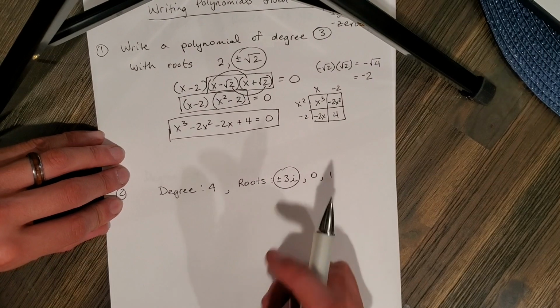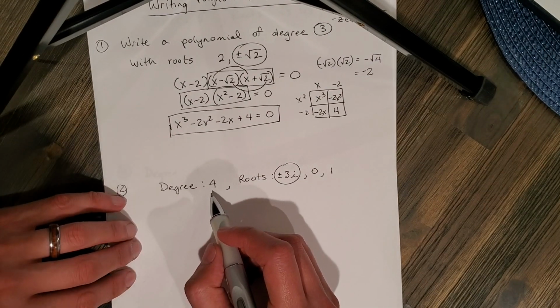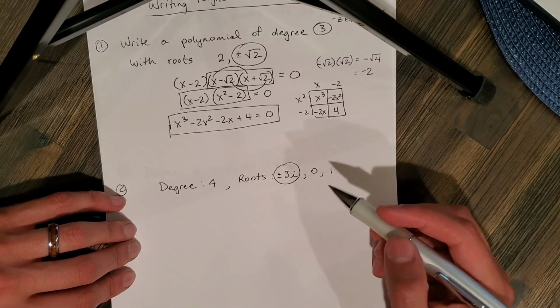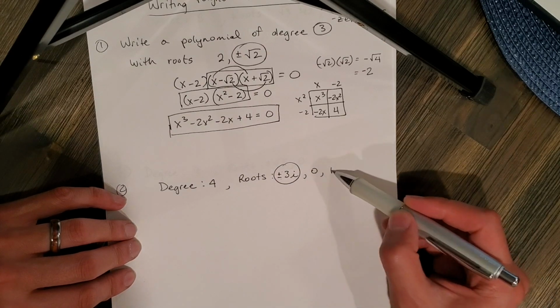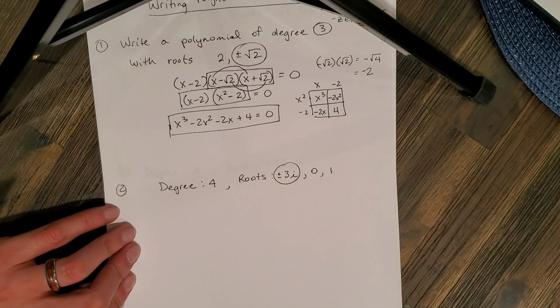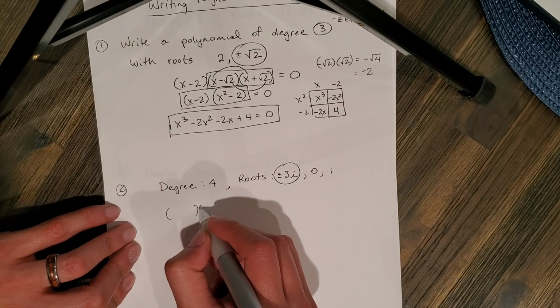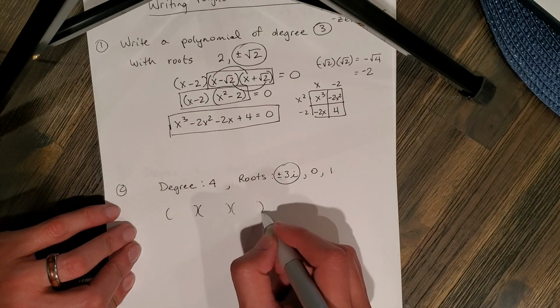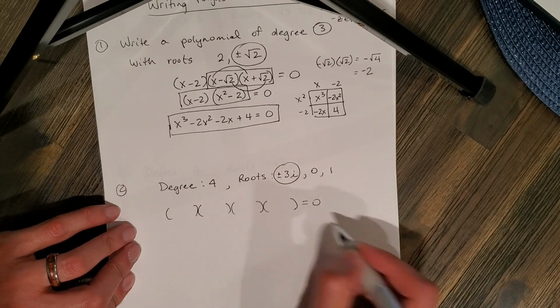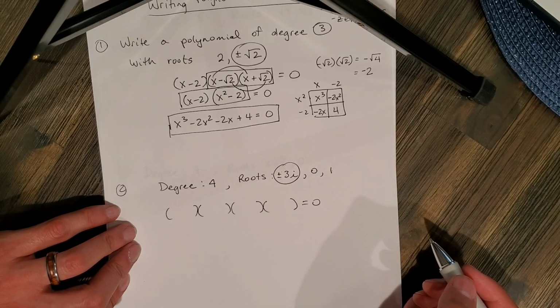Notice here the degree they tell us has to be 4. And so we should have 4 roots. So notice I have 1, 2, 3, 4. So those are my 4 roots. They're all accounted for. So I'm going to go ahead and put 4 factors, 1, 2, 3, 4, and then put equals 0 at the end, okay?